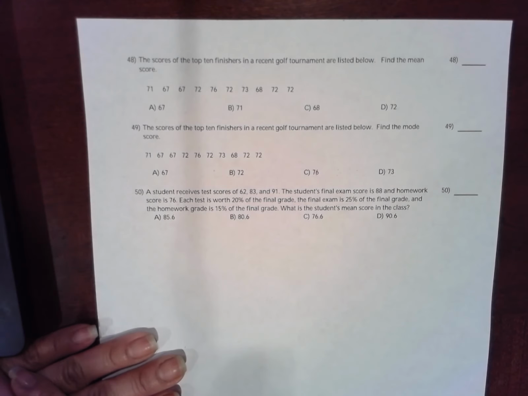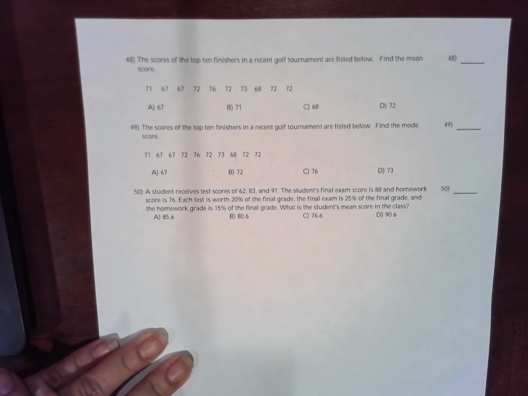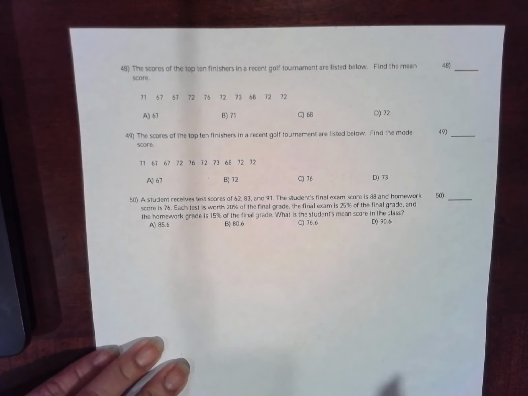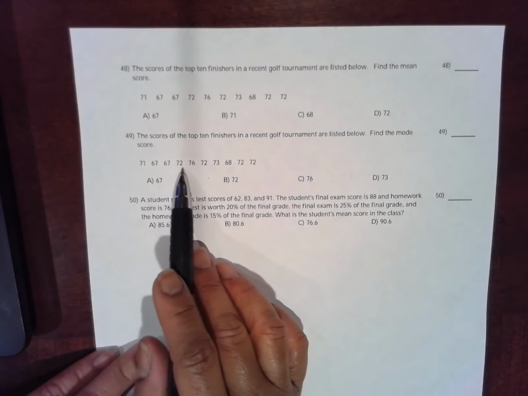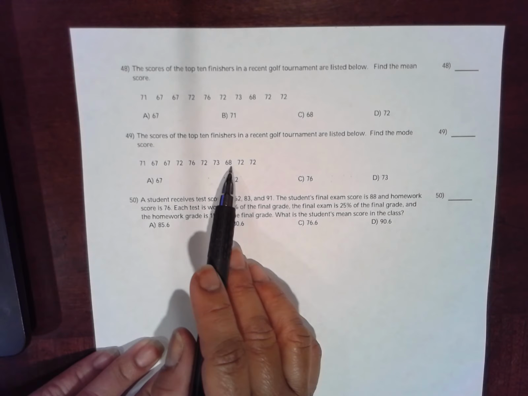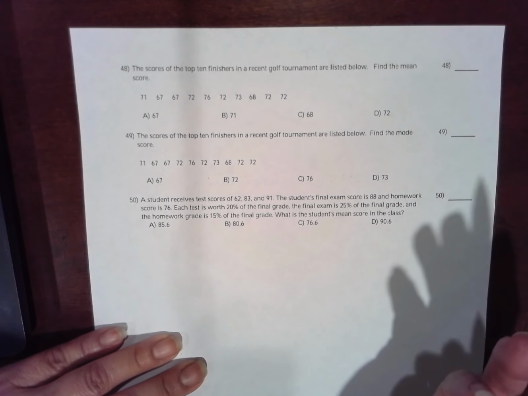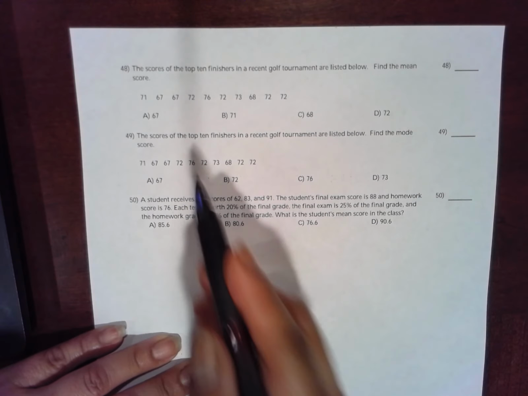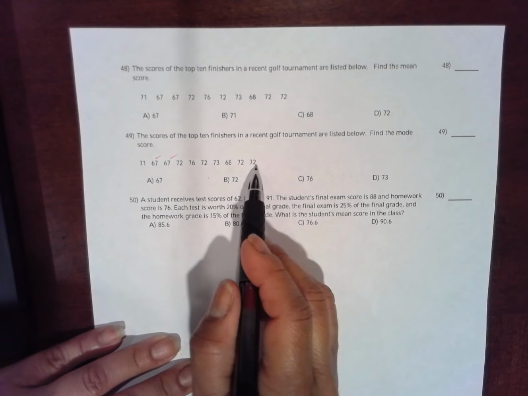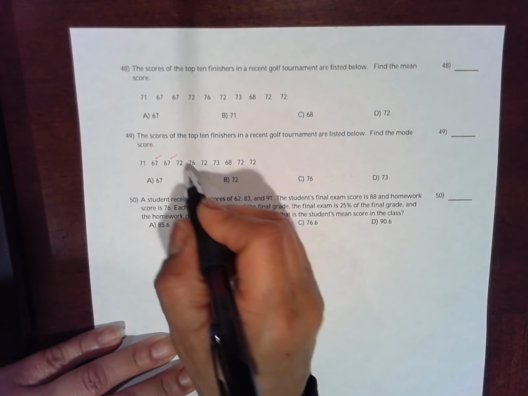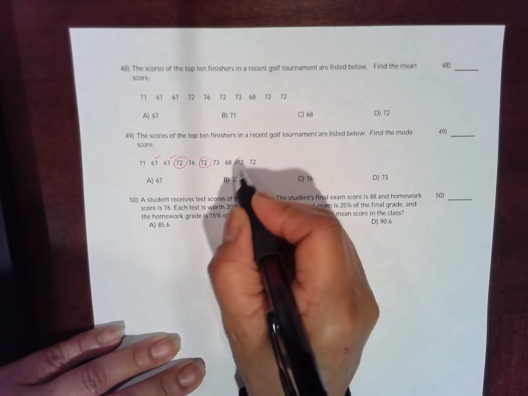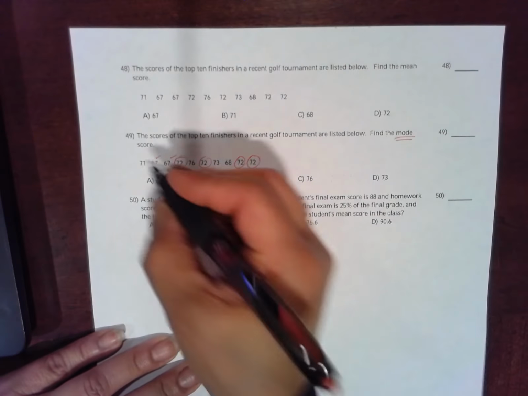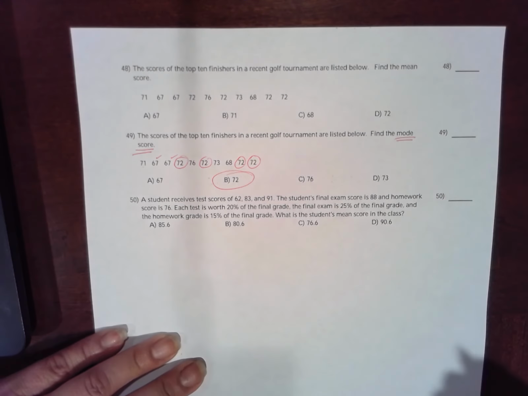The scores of the top 10 finishers in a recent golf tournament are listed below. Find the mean. I believe both data sets are the same. On number 49, they're asking you to find the mode. The mode is the one that is repeated the most. We have 67 twice, 71 not twice, 72 is 4 times. So the mode is the number or data that is repeated the most, or the one with the highest frequency.